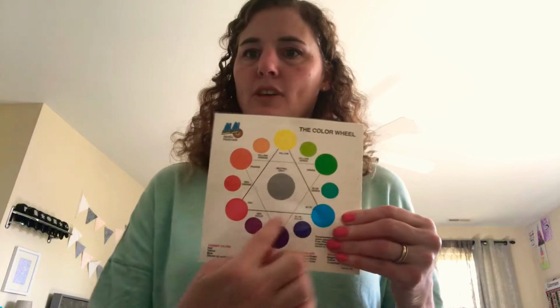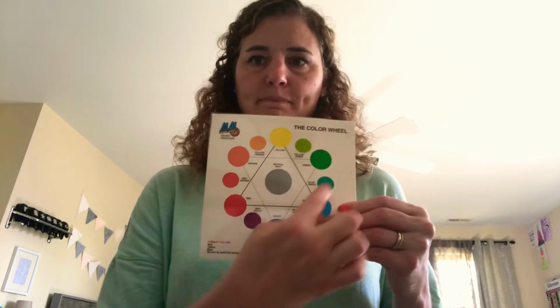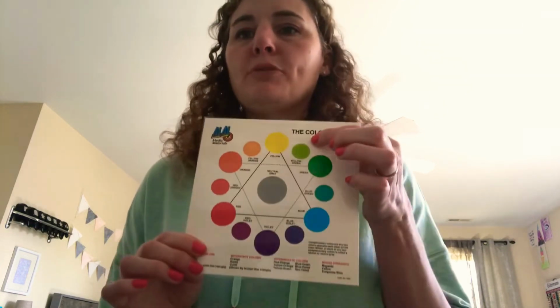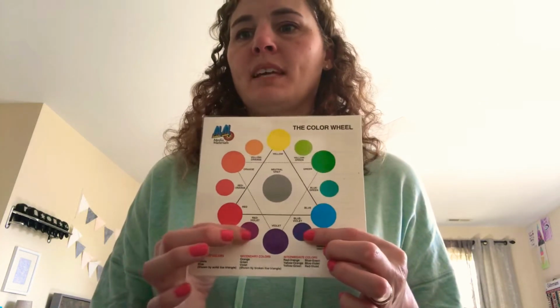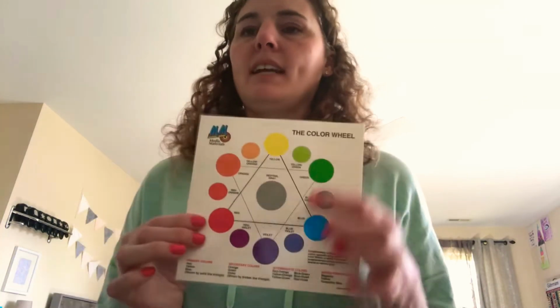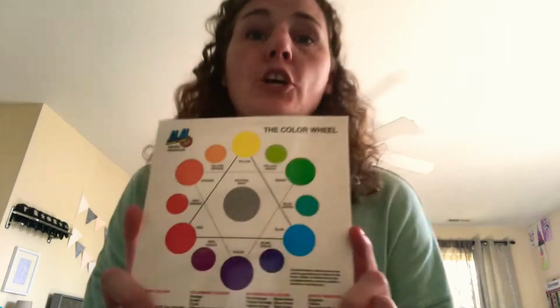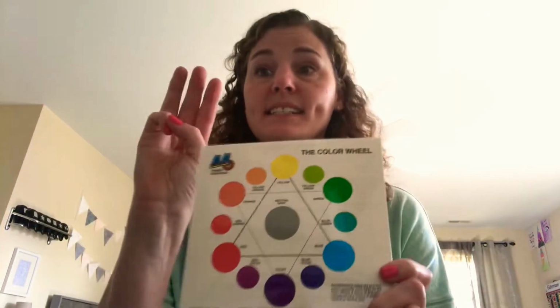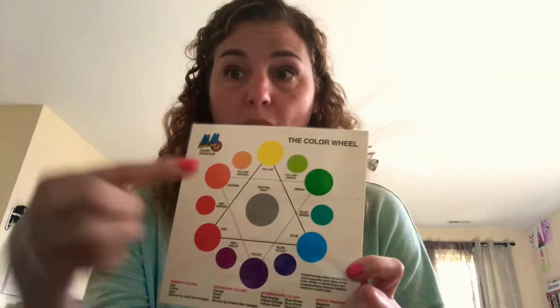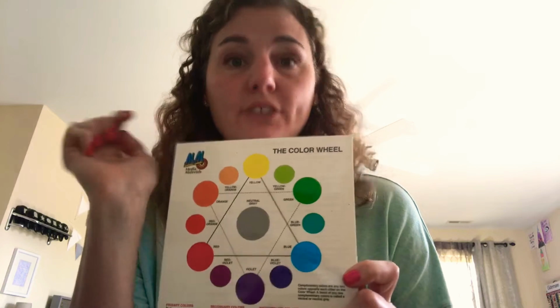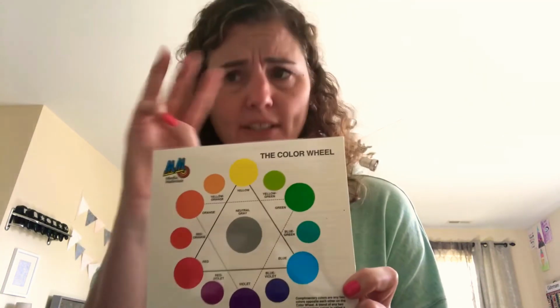Look, they make a triangle on this wheel. See it? Now, these little ones right here, this is a big word that you might not even completely grasp until 4th or 5th grade. Those are called your tertiary colors. It takes 3 primary colors to make a tertiary color, like third place, 3.